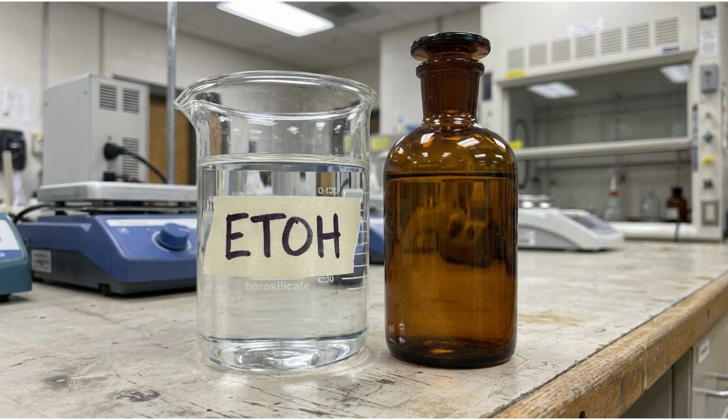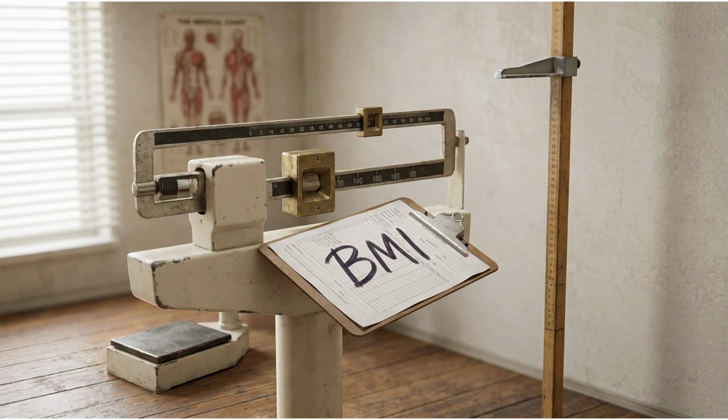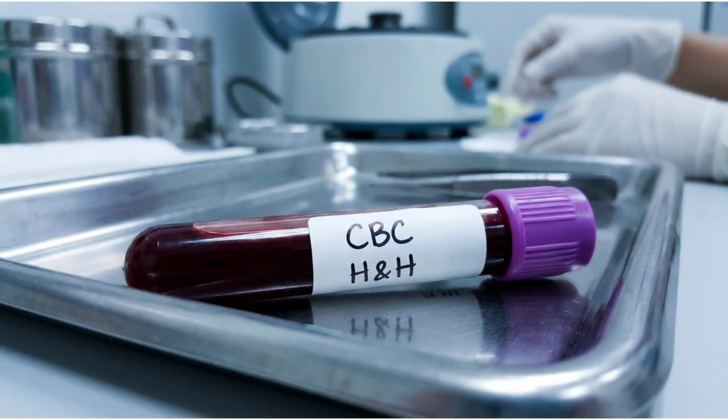For example, the term ETOH refers specifically to alcohol consumption. Accurate recording of these details is vital for a comprehensive understanding of patient health. Diagnostic testing provides objective data. The BMI, or body mass index, is a measurement calculated from height and weight used to assess body composition and identify potential health risks associated with a patient's weight.